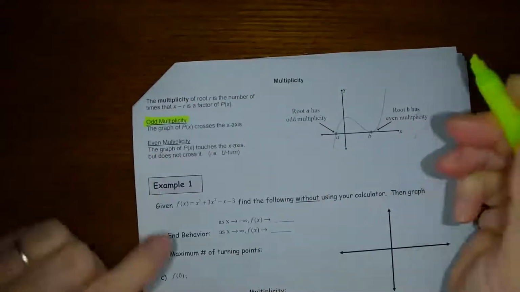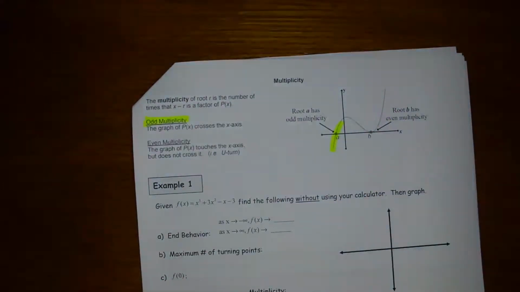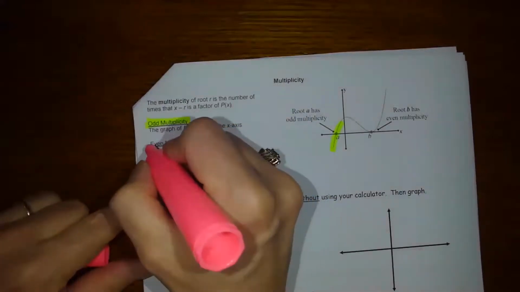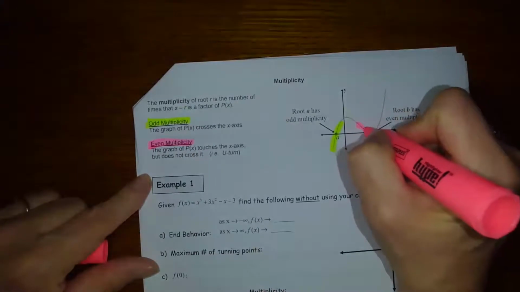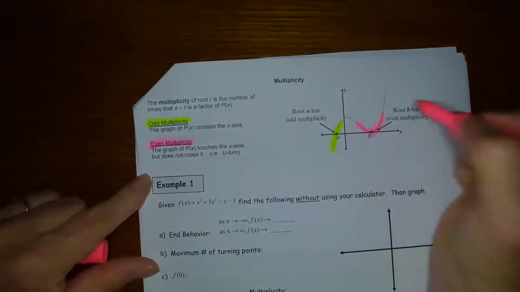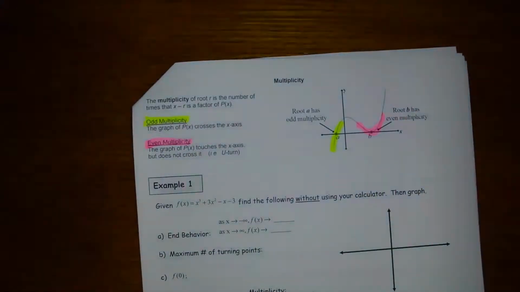Where it's odd, we're going to cross, right? Where it's even, we're going to bounce. And that's actually called tangent. As you get fancier, that's called tangent.